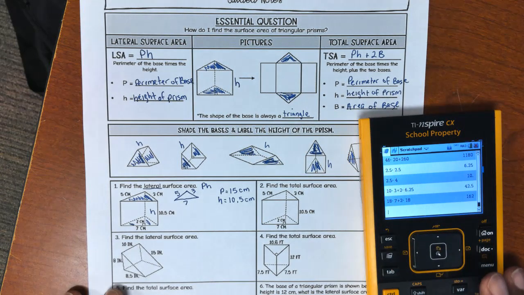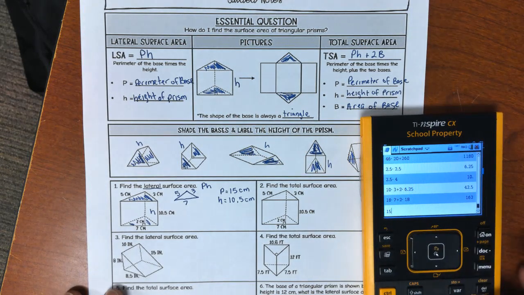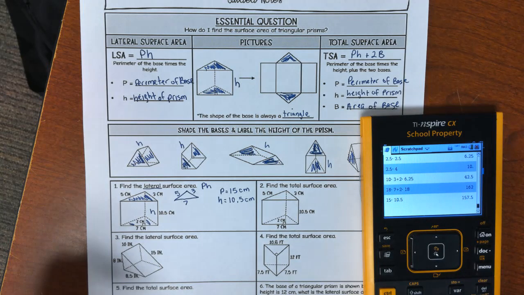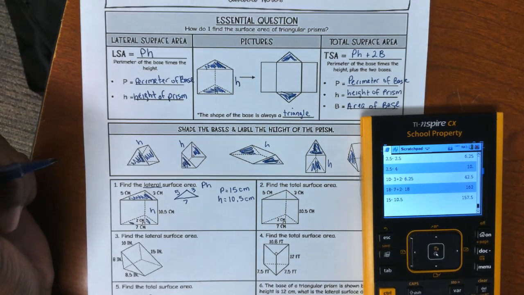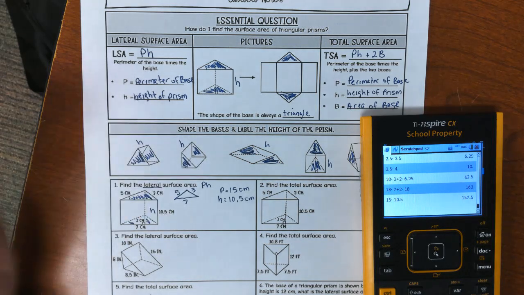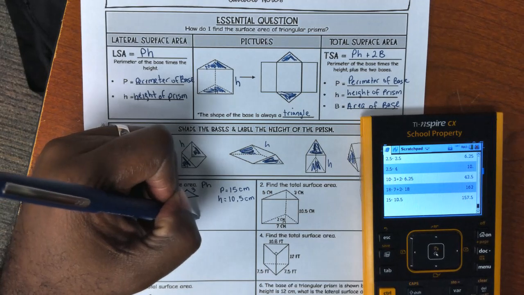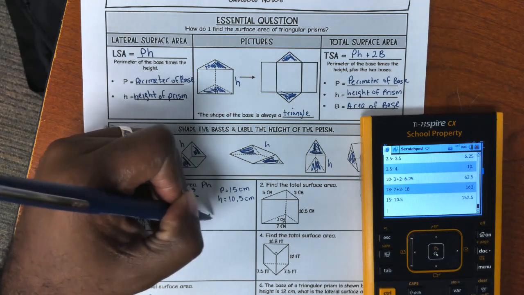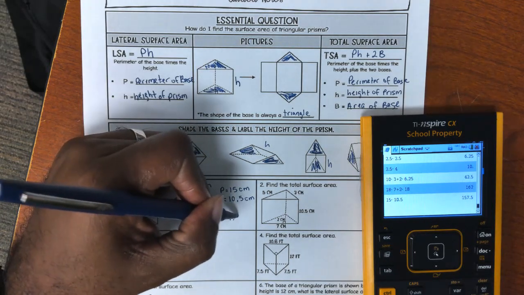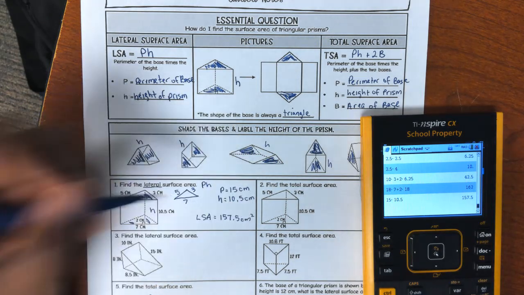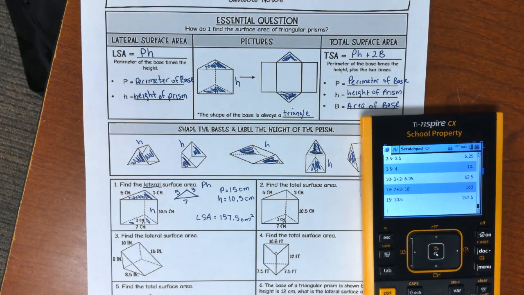P times H in this case will be 15 times 10.5 centimeters, and that gives us 157.5 centimeters. So lateral surface area is equal to 157.5 centimeters squared. Okay, so remember, once again, perimeter of the base times height.